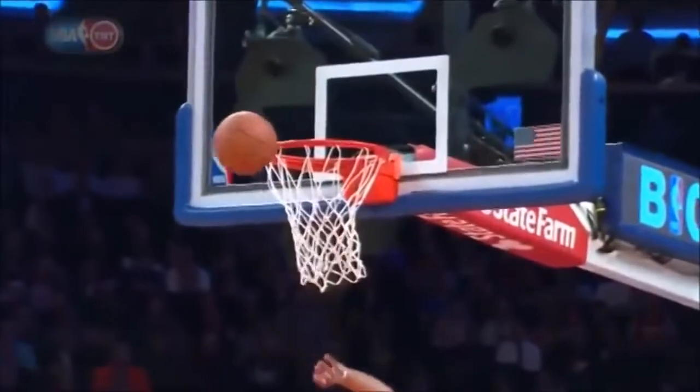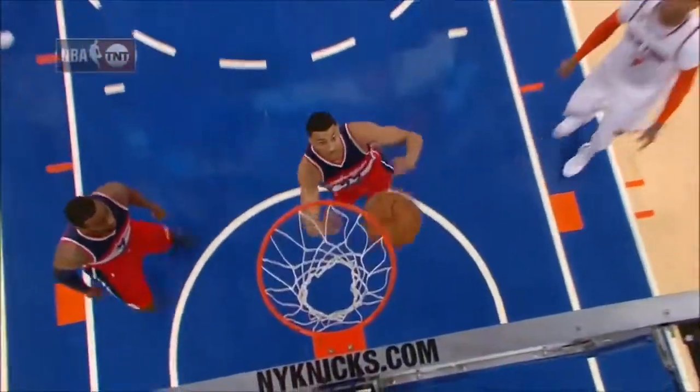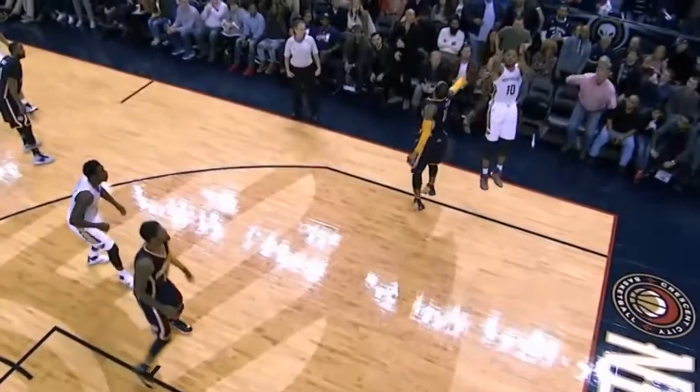But what I'm trying to say is, an air ball is a shot attempt that clearly misses any contact with any part of the basket. No backboard, no net, no rim.